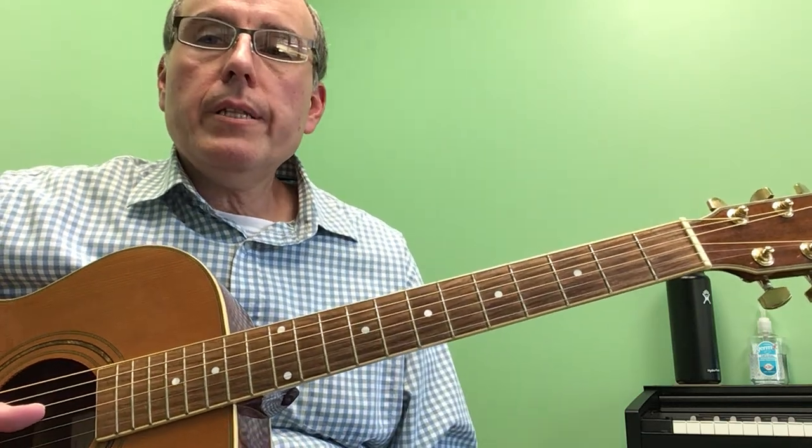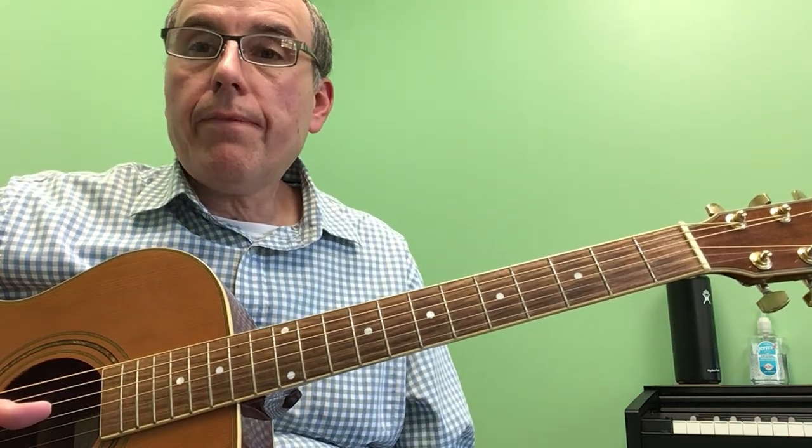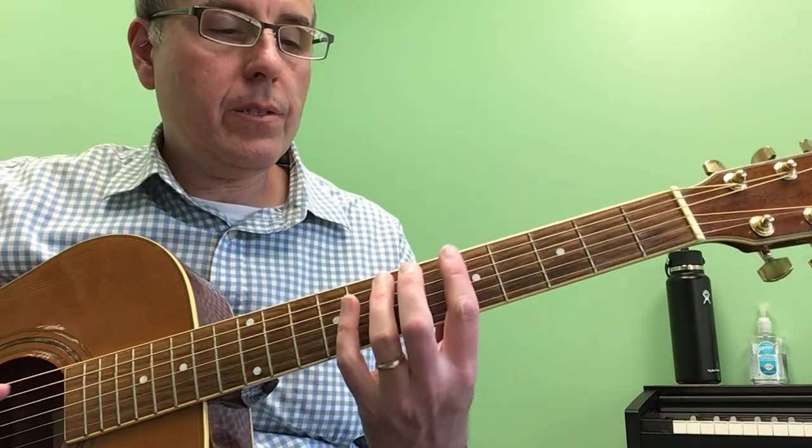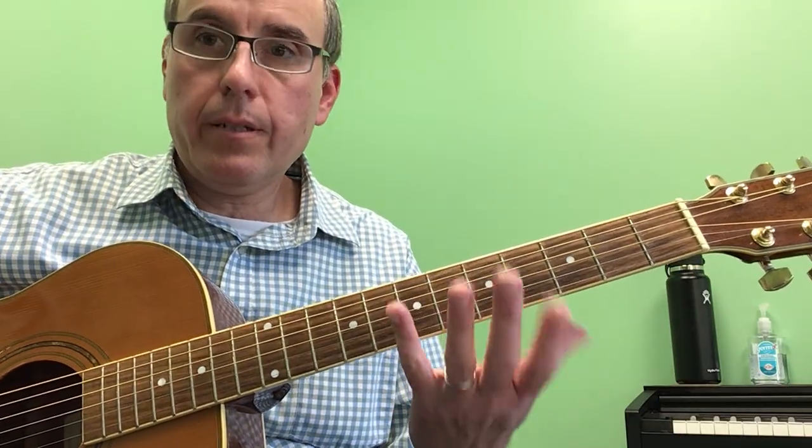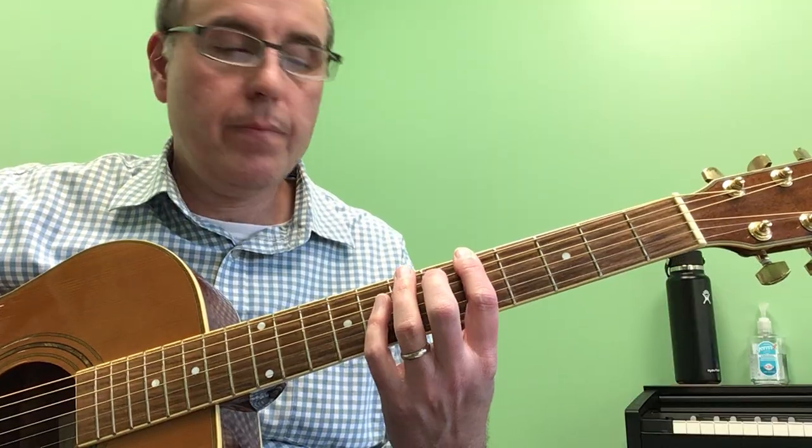So the next chord in this particular key that's major is F, and we're really in luck here. Why? Because as it turns out, if we play through our scale, it's the sixth degree of the scale, and it's right next to the fifth.